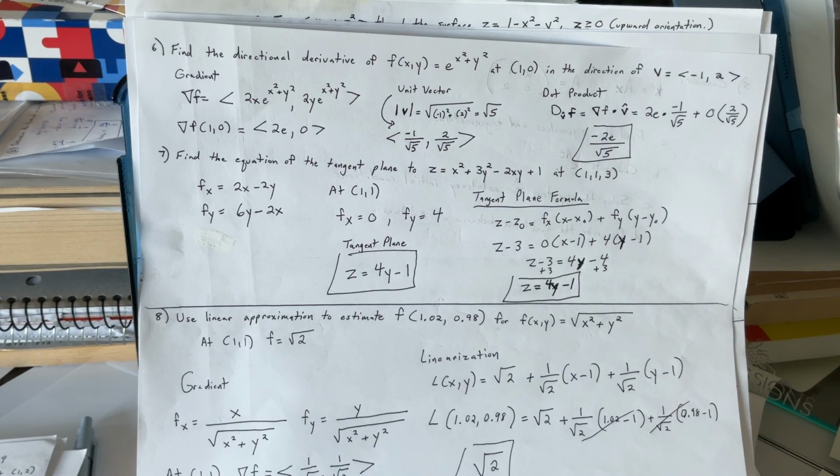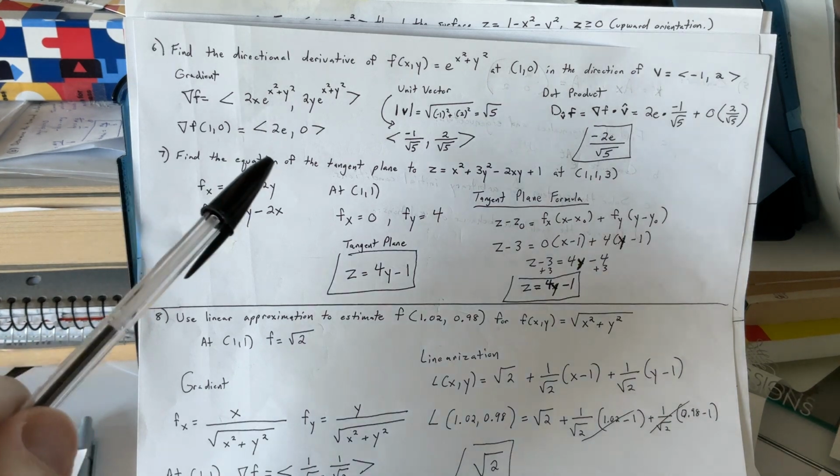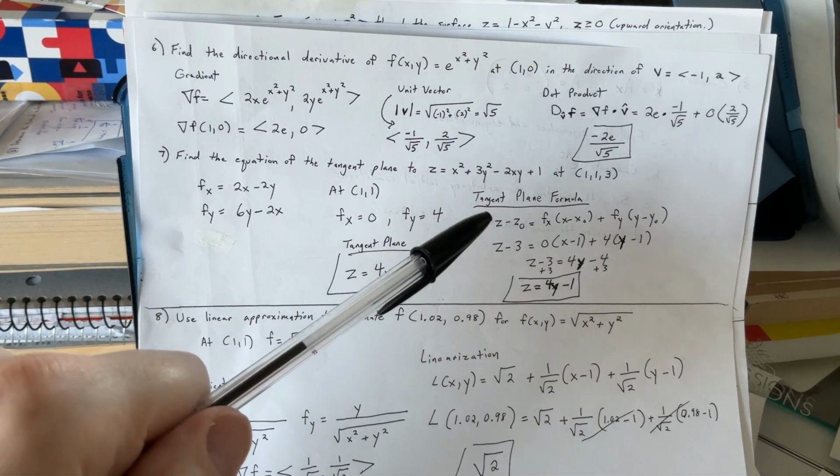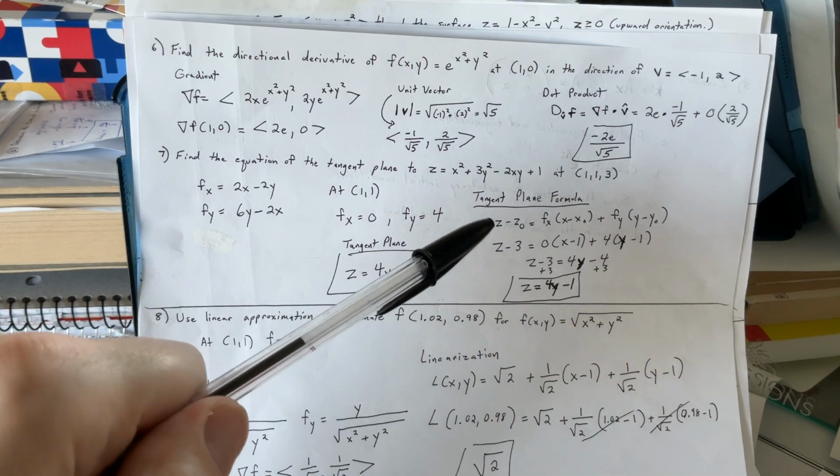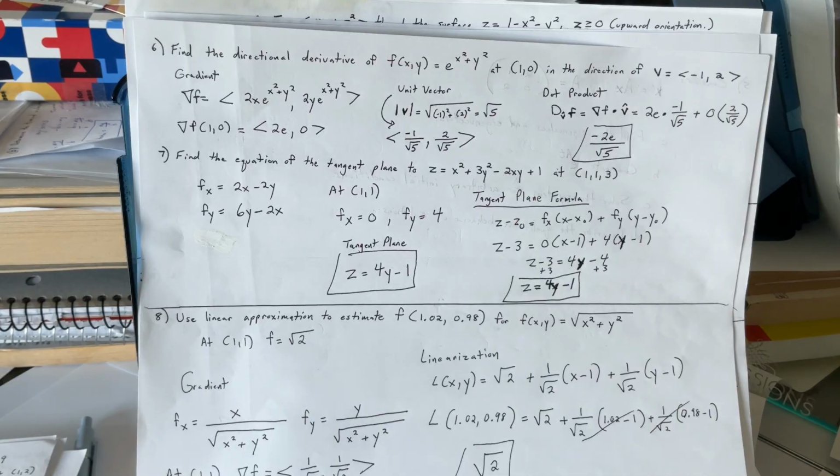Okay, so now if we want to get the equation of the tangent plane, we need to remember this tangent plane formula: z minus z naught equals the partial derivative with respect to x times the quantity x minus x naught, plus the partial derivative with respect to y times the quantity y minus y naught. And you're just going to substitute what you know.